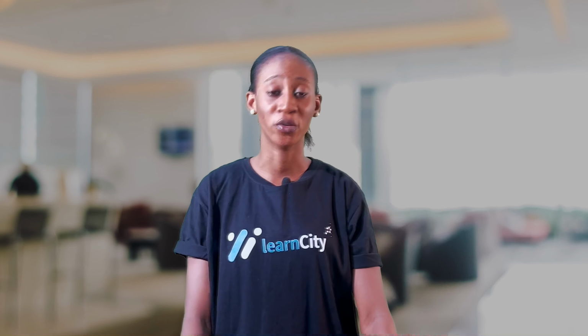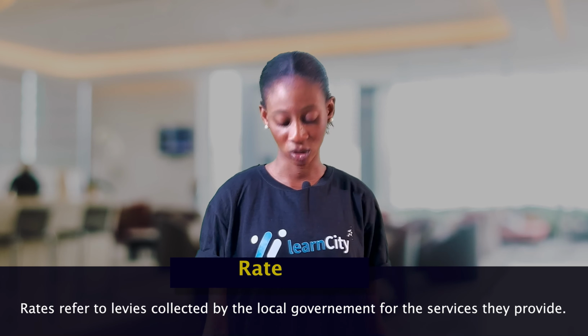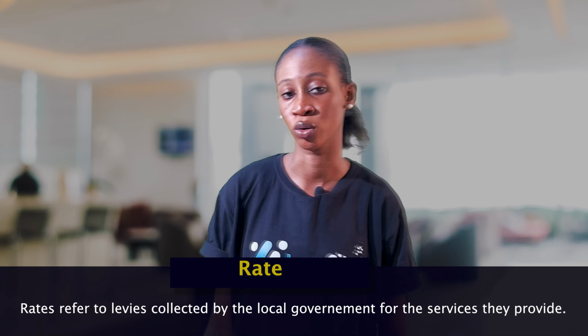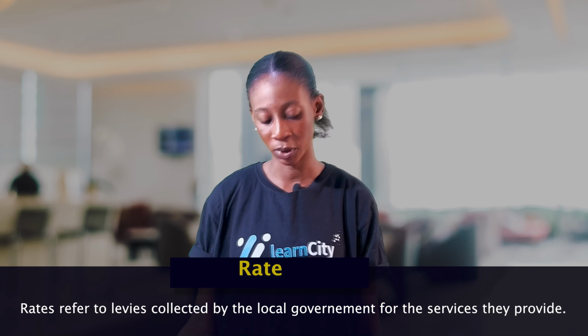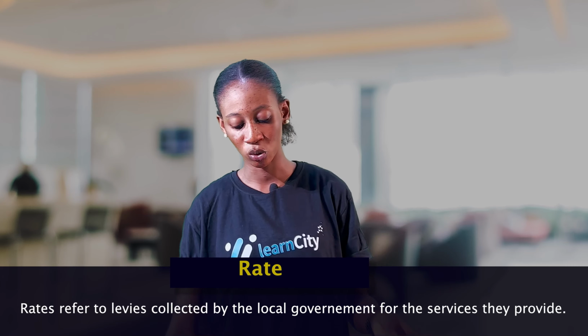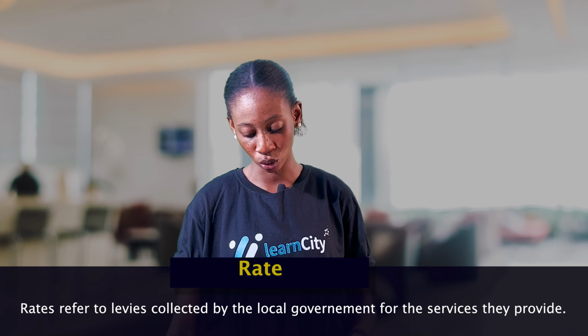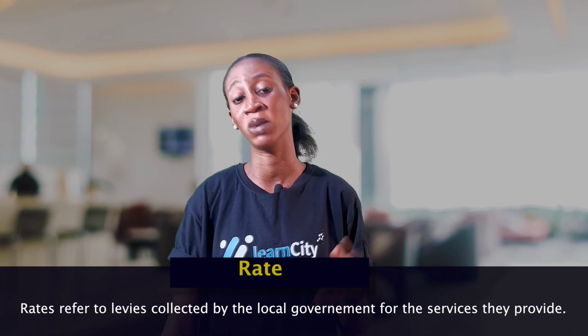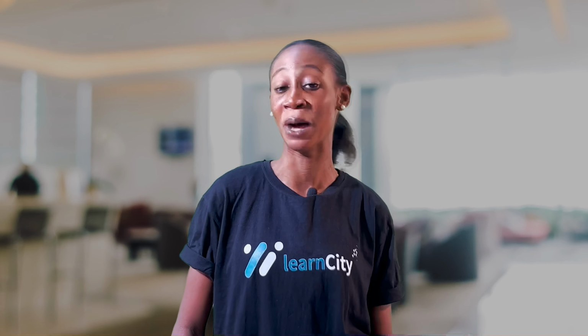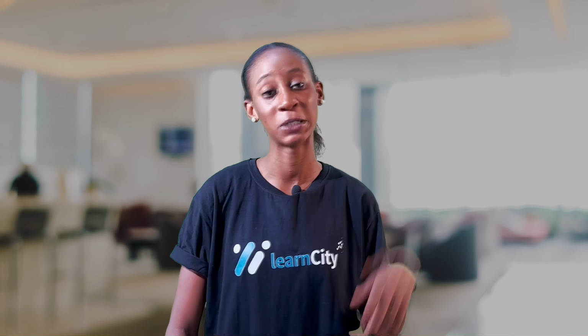The third source of revenue of the local government that we'll be looking at is called rates. Rates refers to levies, and levies are imposed fees, taxes, or fines. They are imposed on people and on authorities. So rates refers to the levies collected by local government authorities for the services the council provides. The local government collects rates on motor parks. For every car in the motor park, they pay a certain amount to the local government for the opportunity of their car being in that motor park.